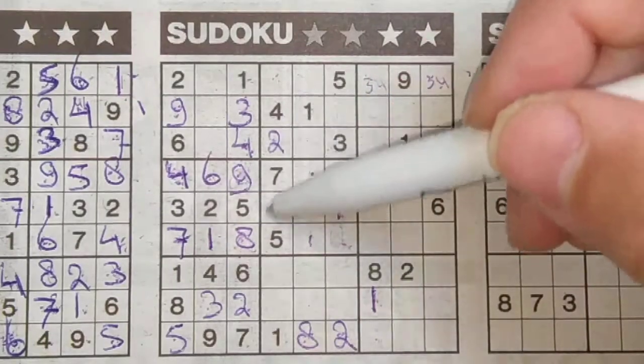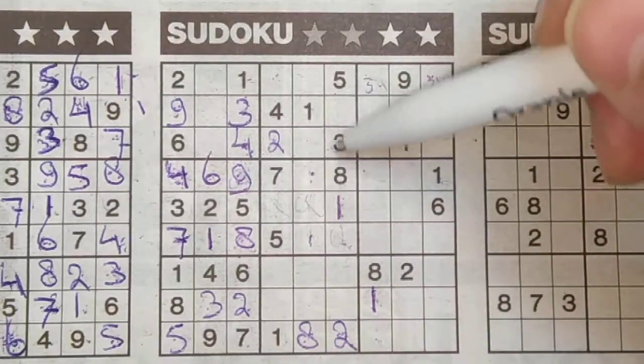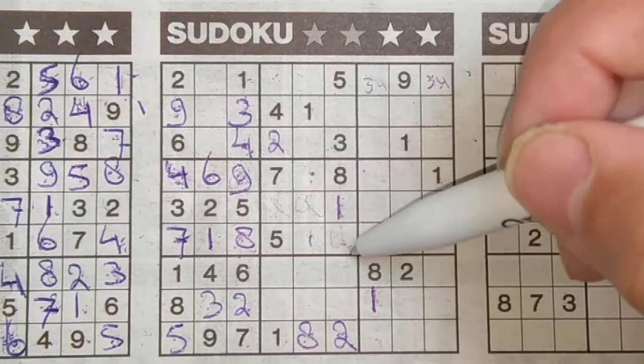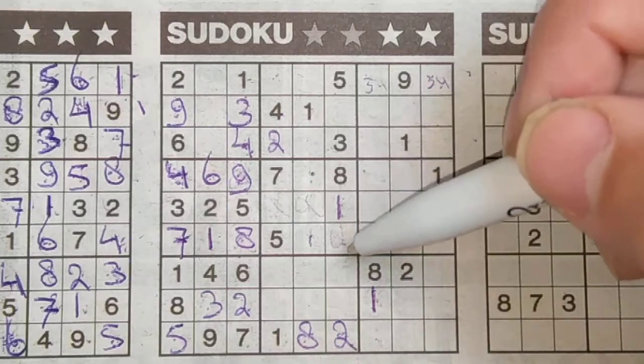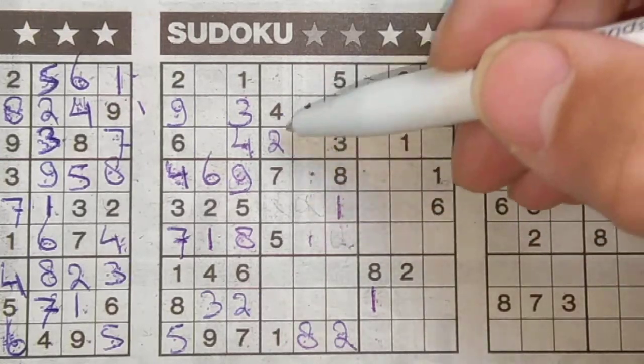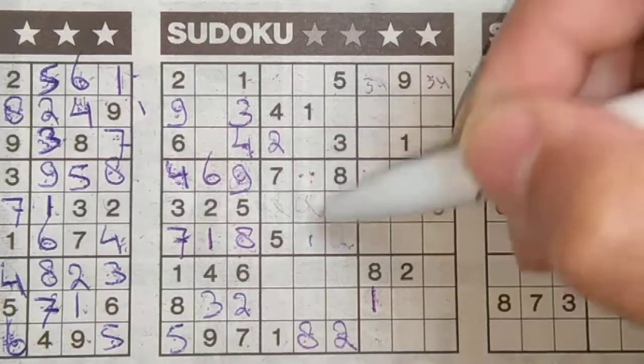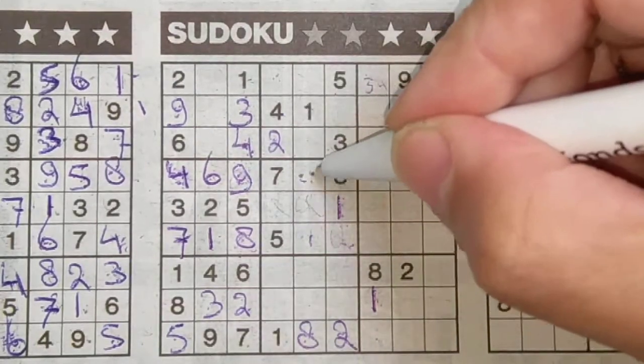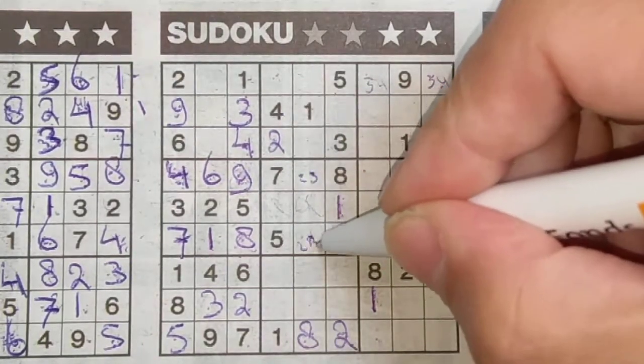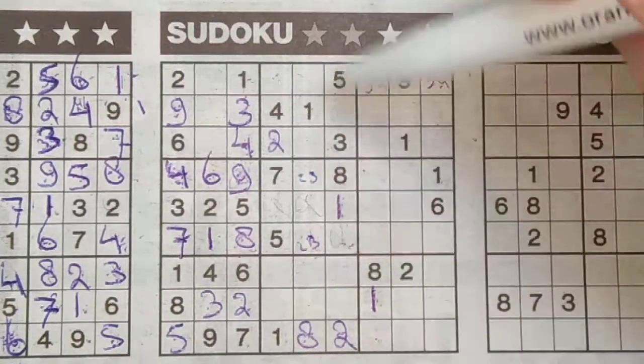I see a 3 here, so no 3 in those two boxes, a 3 there, so no 3 in this box. Same as the 2, we have a pair here, the 2 and the 3, the 2 and the 3, there.